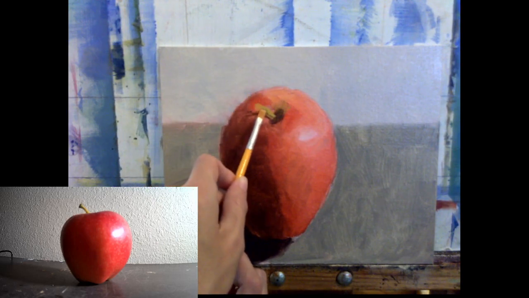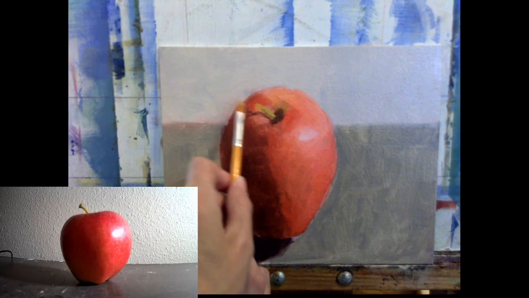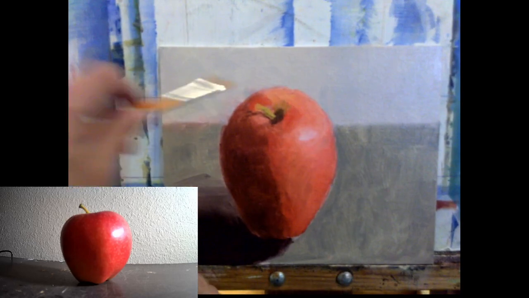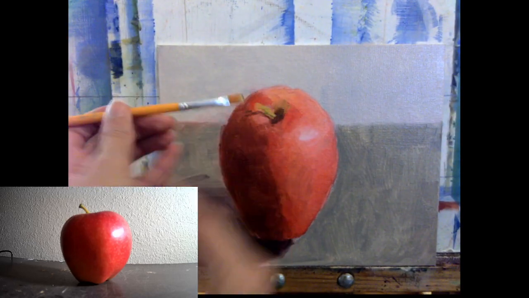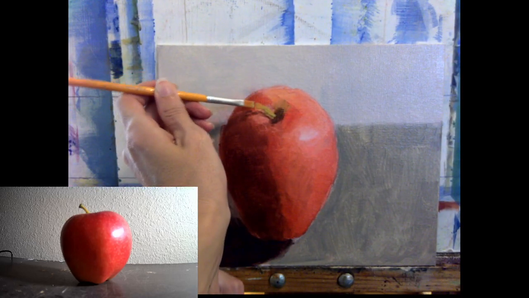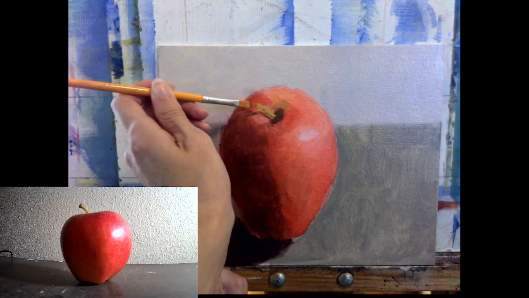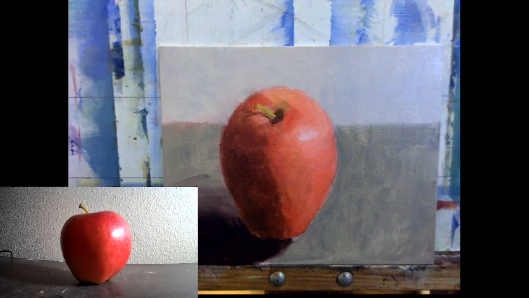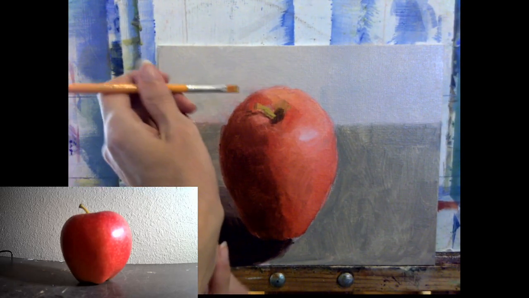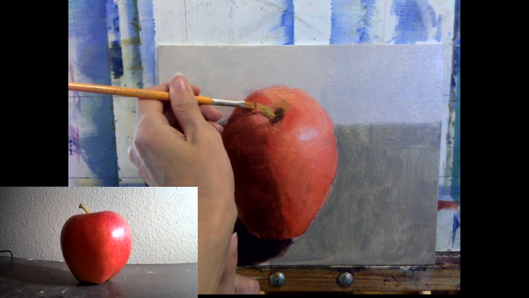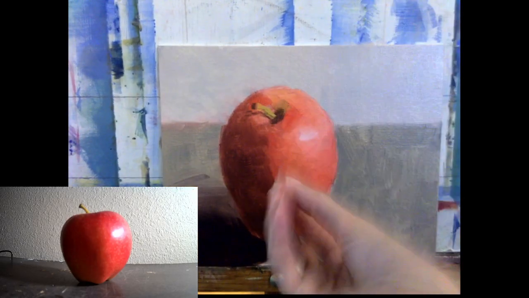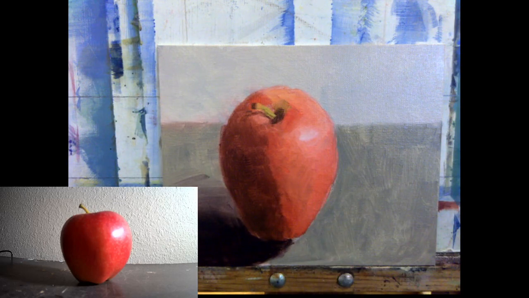This side of the stem has a shadow. A bit darker. Yes, like that. There, and now it looks like the stem is coming out of the apple.